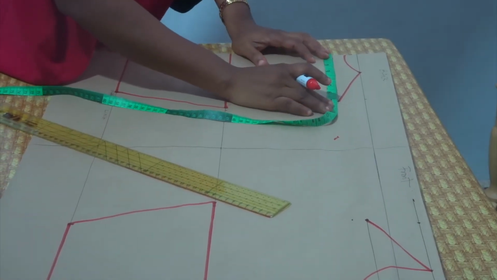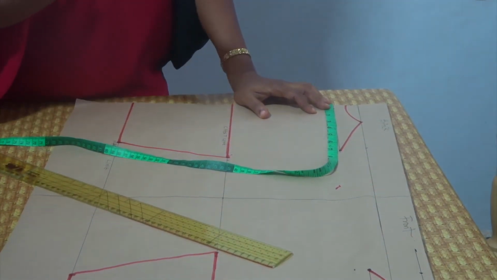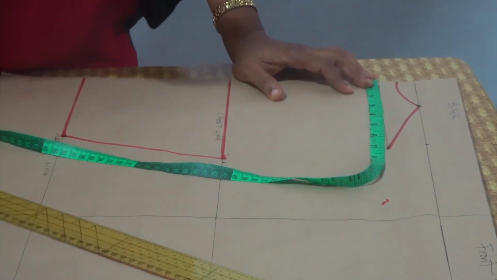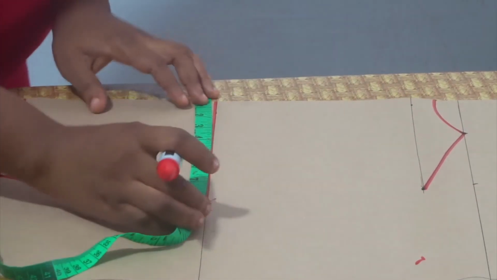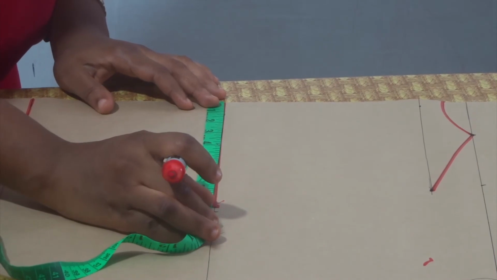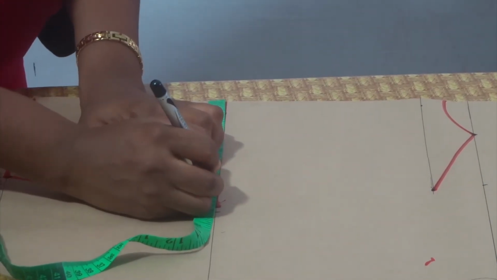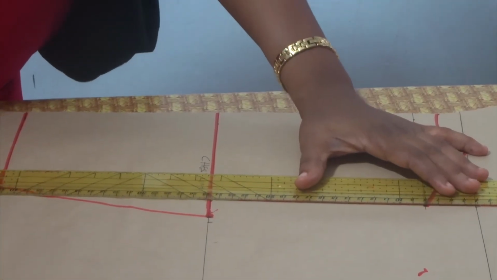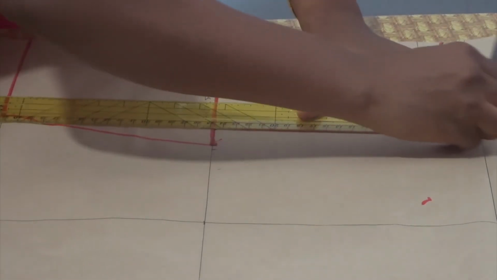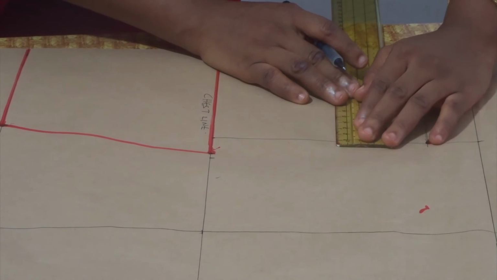Okay. Now, all that is left is this. This point, this is our shoulder width, but it needs to come inside by 0.5 centimeter, not inches, 0.5 centimeter. So just trace this line. This is still the 7 inches. Connect it this way. See, then come inside by the 0.5.